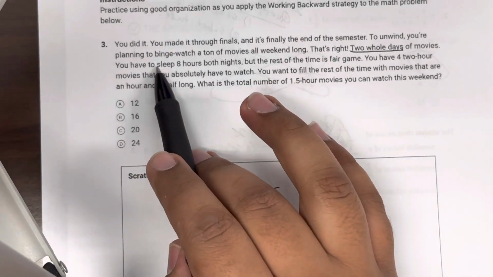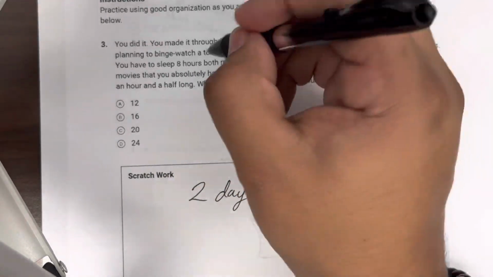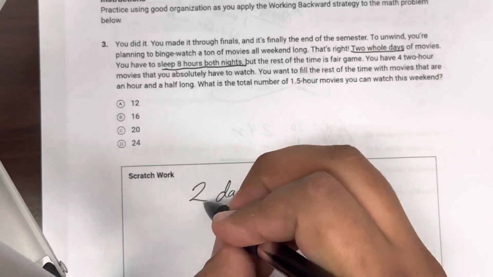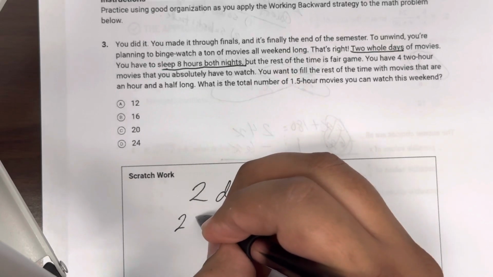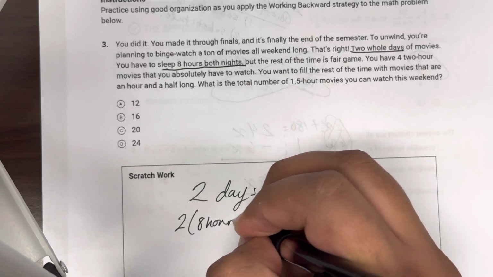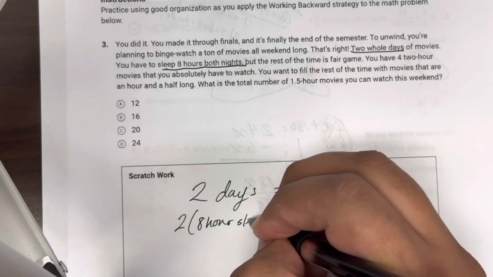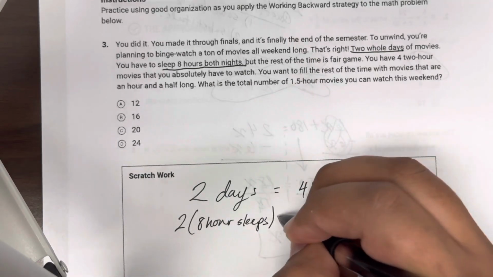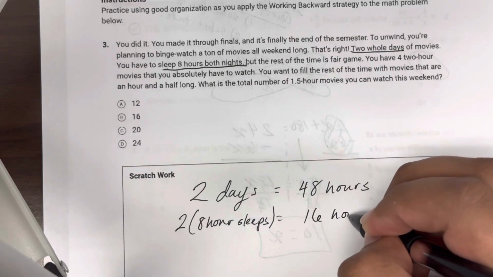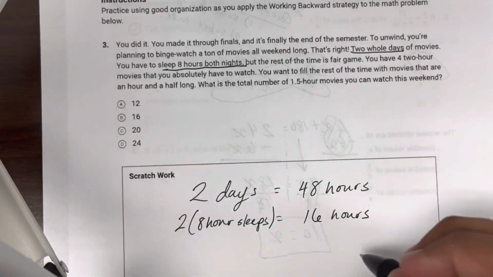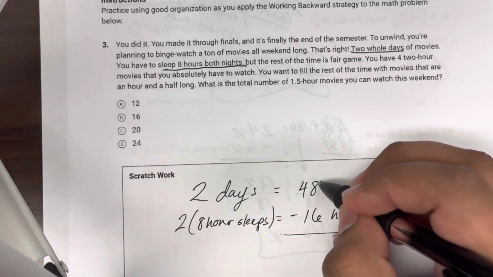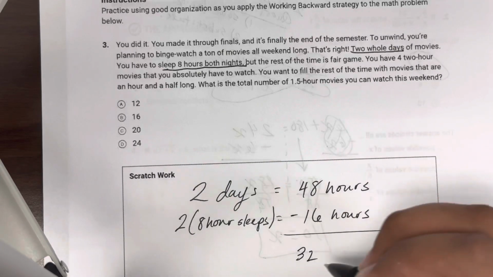You have to sleep 8 hours both nights. 2 8-hour sleeps equals 16 hours. If I subtract that, 32 hours left.